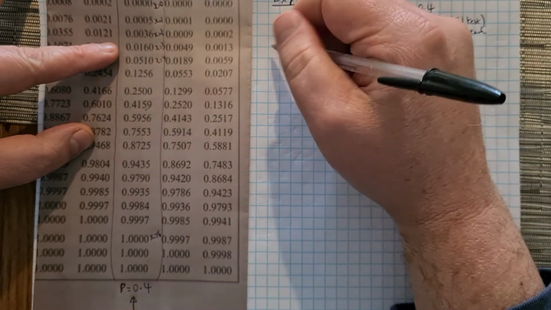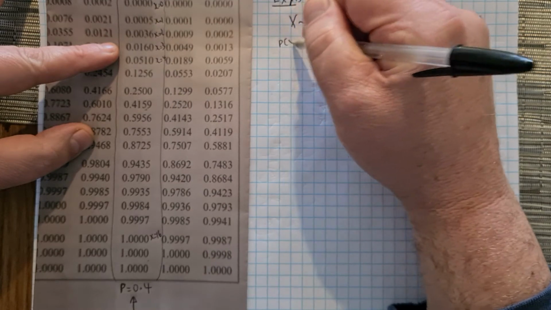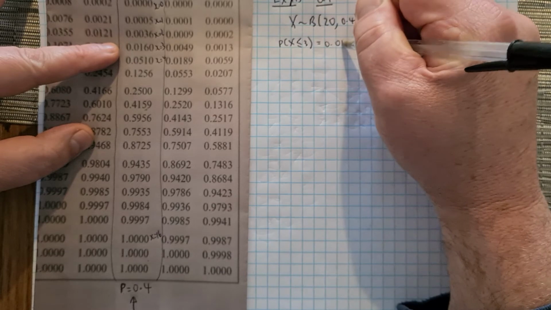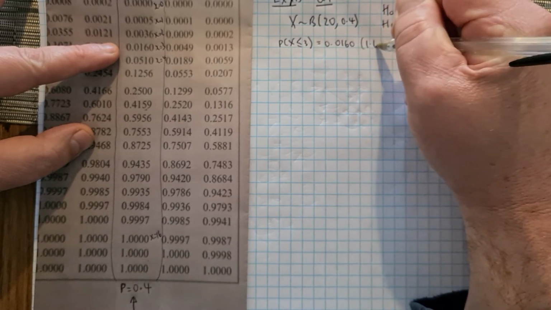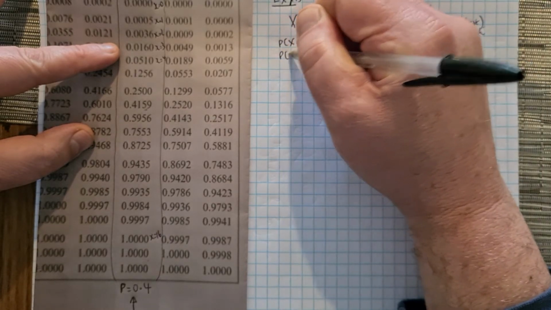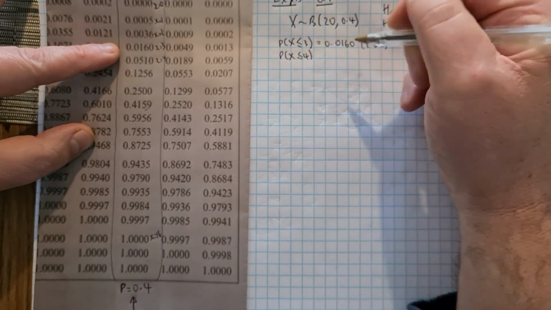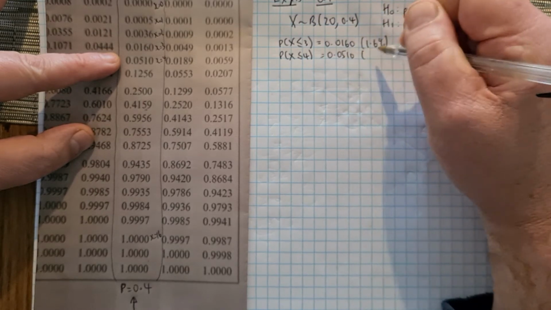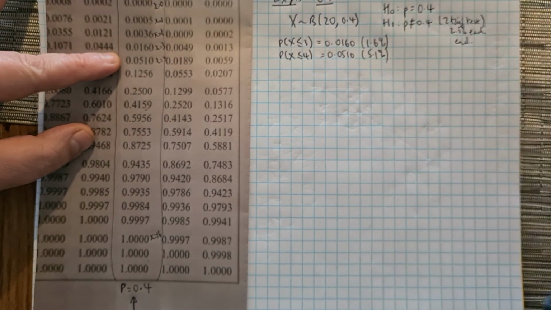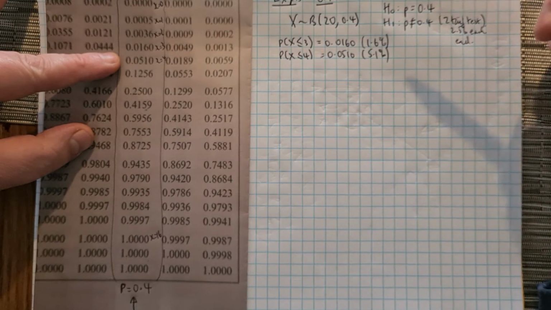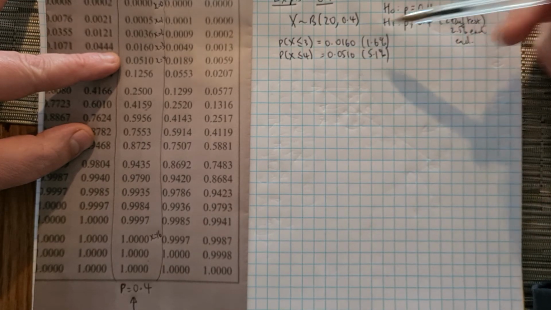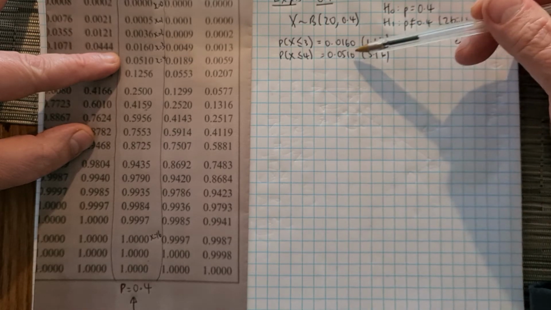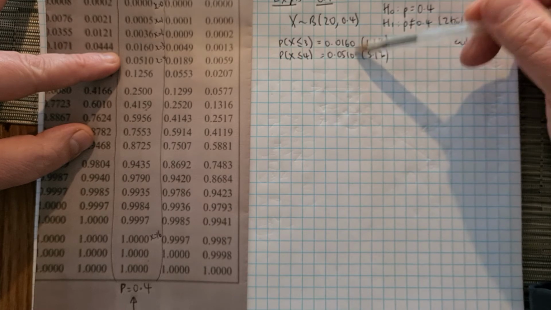So you can see there from the table that the probability that x is less than or equal to 3 is going to equal 0.0160, which effectively is 1.6%. And if we go up to the probability that x is less than or equal to 4, the probability is 0.0510, which is 5.1%. Now, this is a two-tailed test. In fact, it would be the same answer in this case, whether it was a single-tailed test or a two-tailed test, because obviously that's over 5% as well anyway.